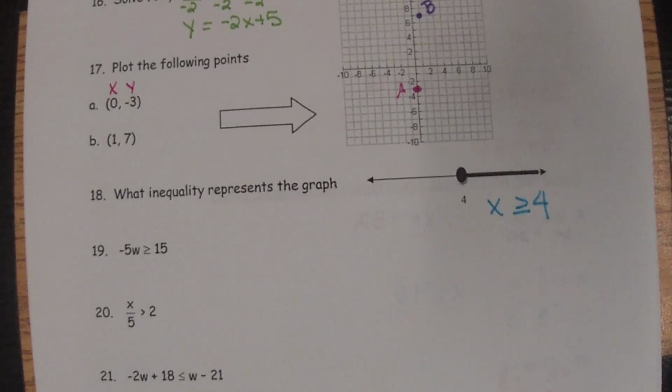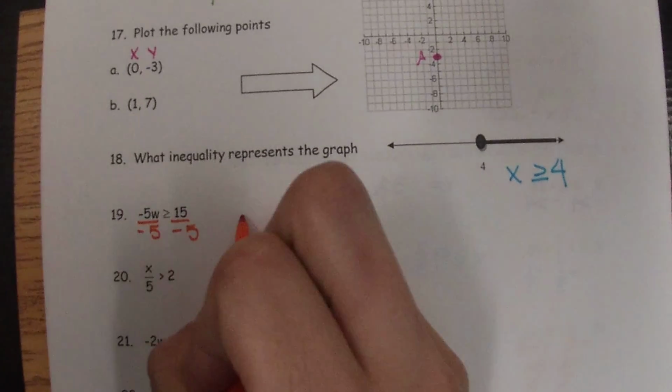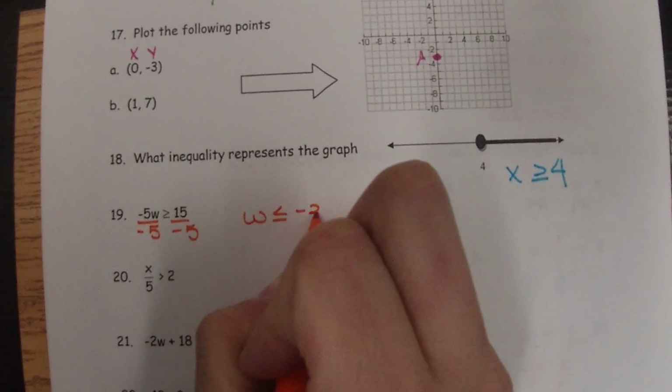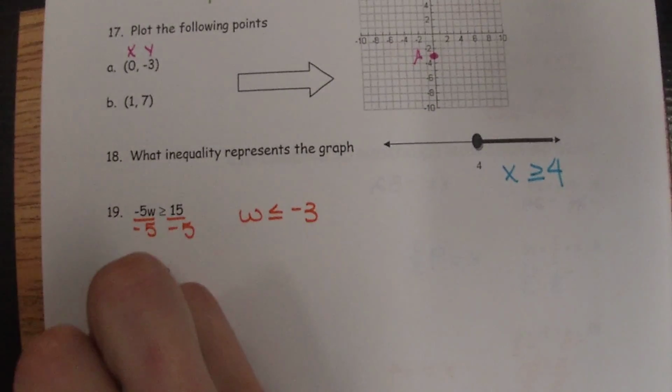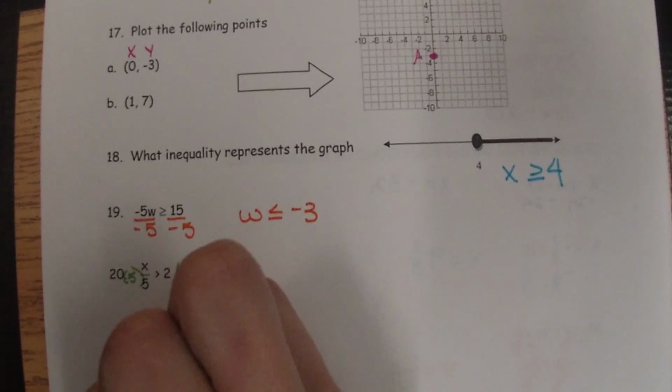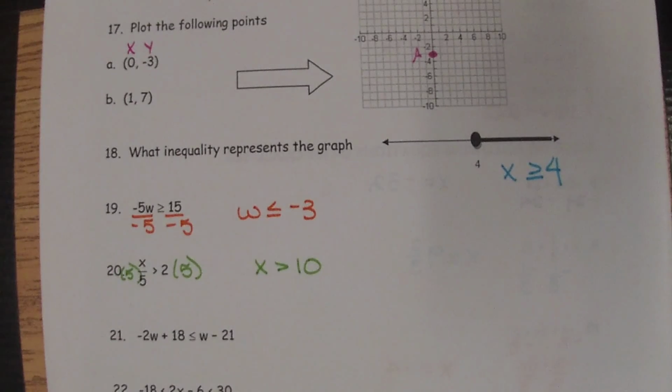Okay, solving inequalities. Remember, when we divide by a negative, that tells us that we need to flip the inequality sign. So make sure you get your sign the correct direction. Number 20, do division with multiplication. That's not a reason to flip the sign since the 5 is positive. X is greater than 10.